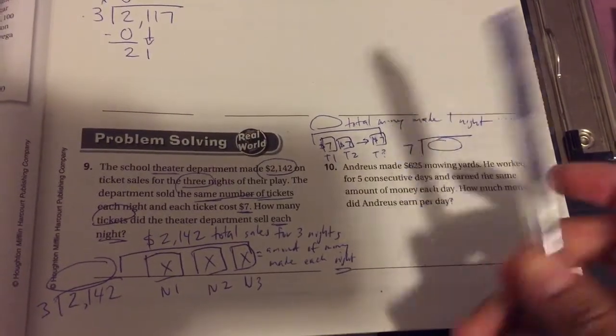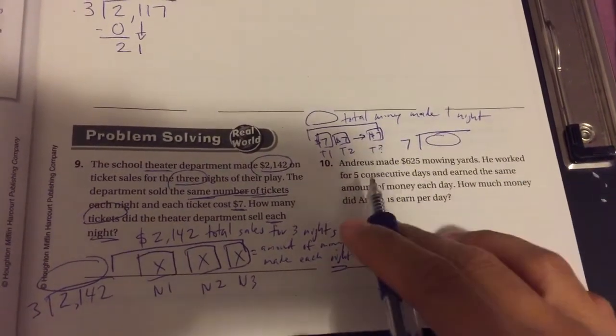Go ahead and have fun finishing that one up. If you want, you could pause, but I'm going to start reading number 10.